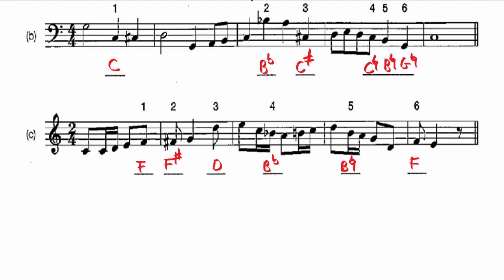1, 2, 3, 4. So, do, di, re, so, la, ti, do. Se, la, di, re, mi, re, do, ti, so, do.